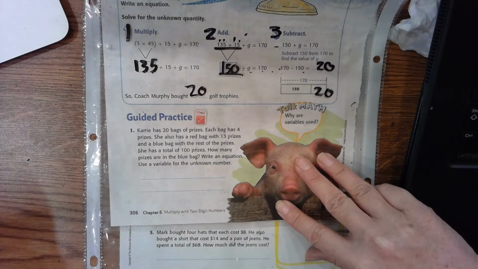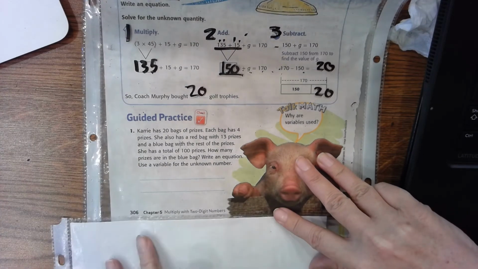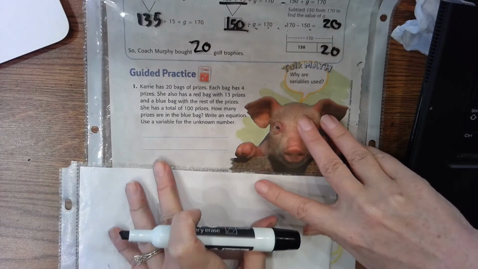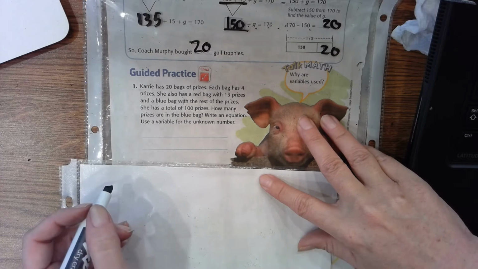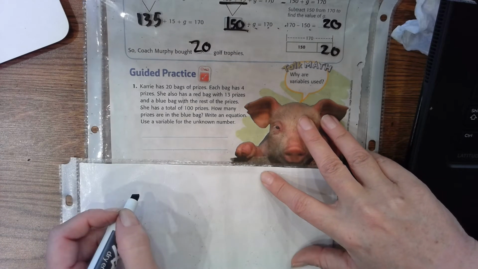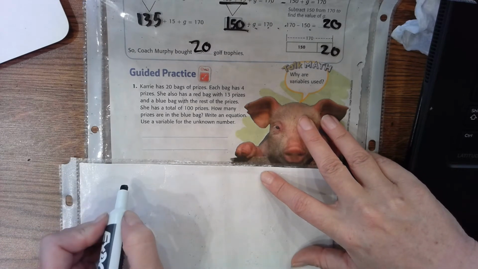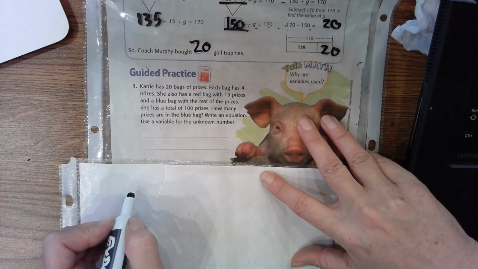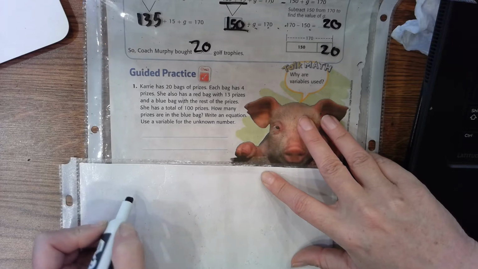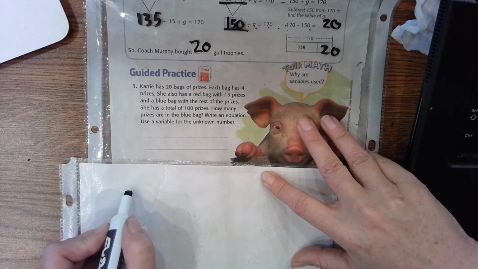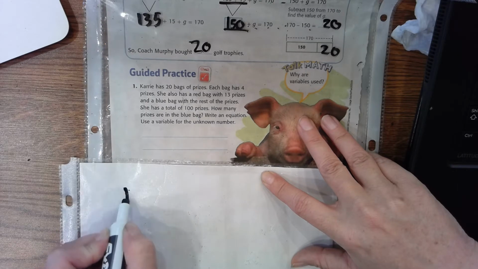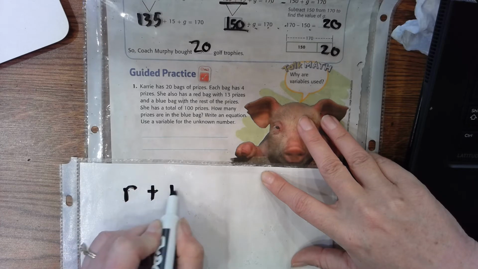Okay, so let's use some whiteboard work. She has 20 bags of prizes. Each bag has 4 prizes. Okay, so she has 13 prizes in a red bag, plus a blue bag.